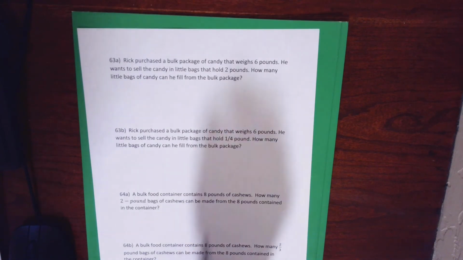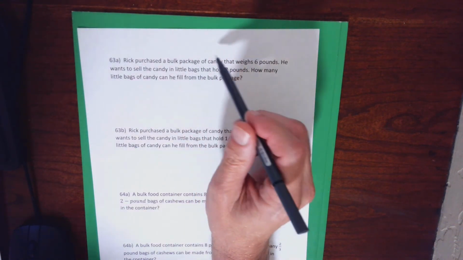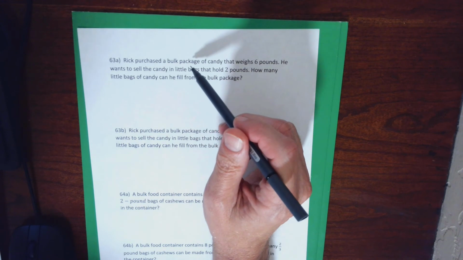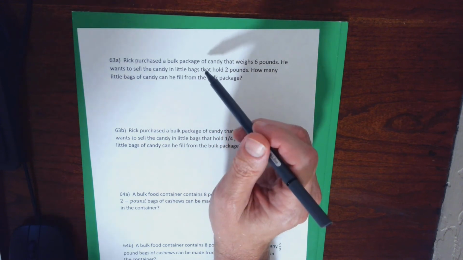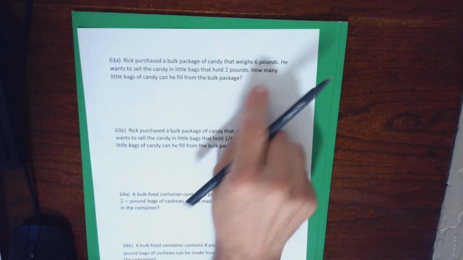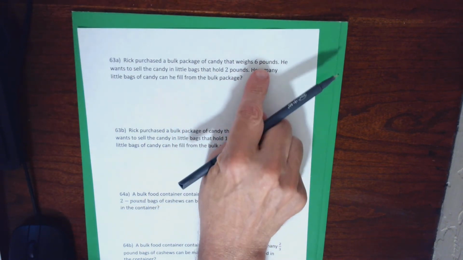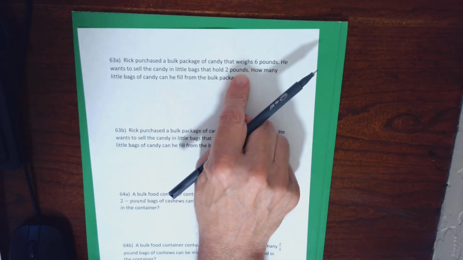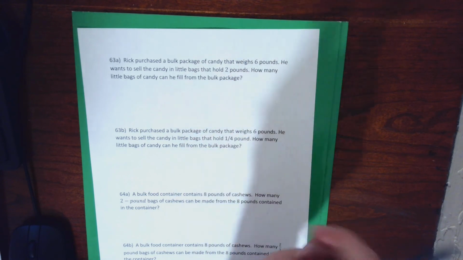So for part A, Rick purchased a bulk package of candy that weighs 6 pounds. He wants to sell candy in little bags. These aren't so little. That weigh 2 pounds. A 2-pound bag of candy, I guess, is not particularly little. But how many little bags of candy can he get? He bought 6 pounds of candy. He wants to divvy it up into 2-pound bags. How many bags can he get?